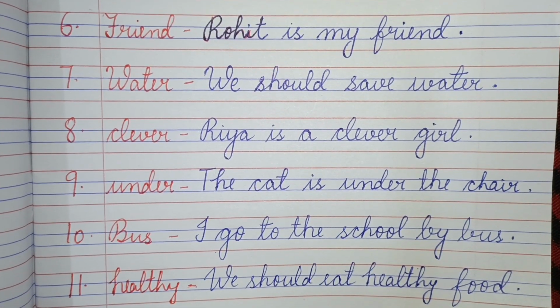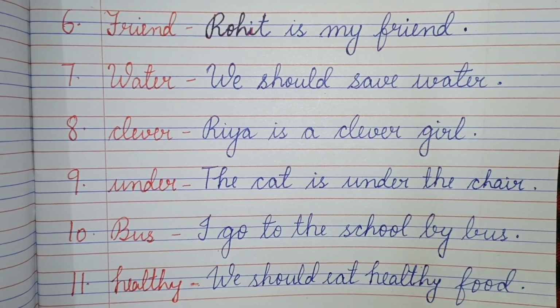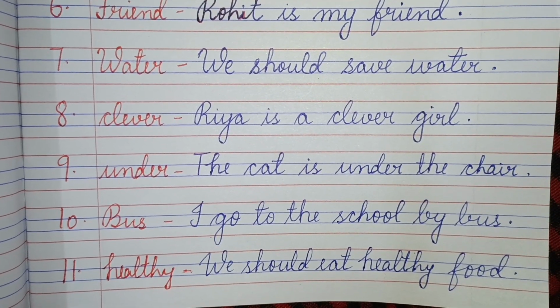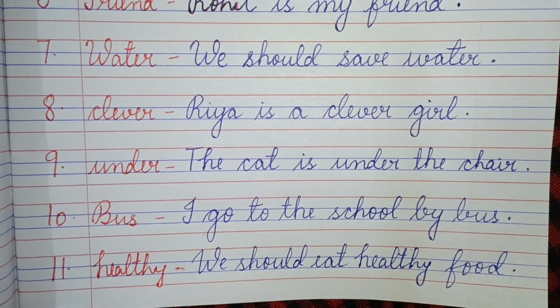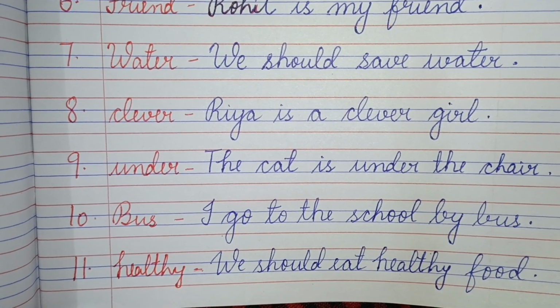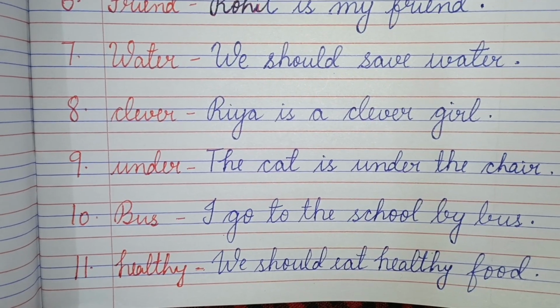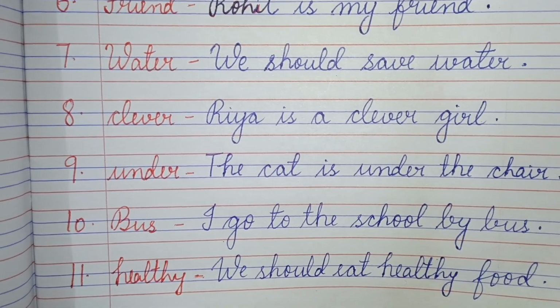Water. We should save water. Clever. Ria is a clever girl. Under. The cat is under the chair. Bus. I go to the school by bus. Healthy. We should eat healthy food.